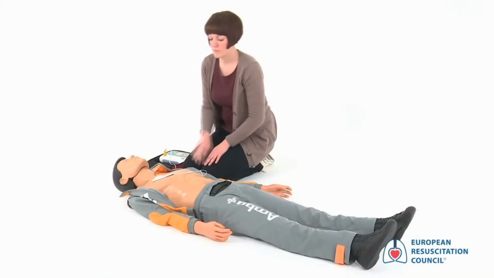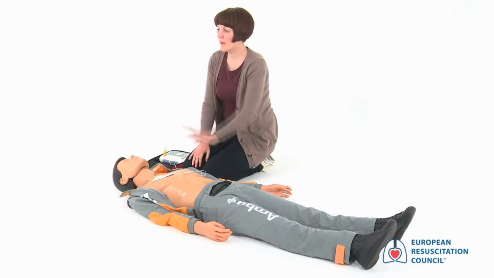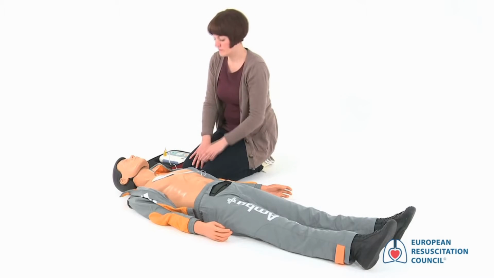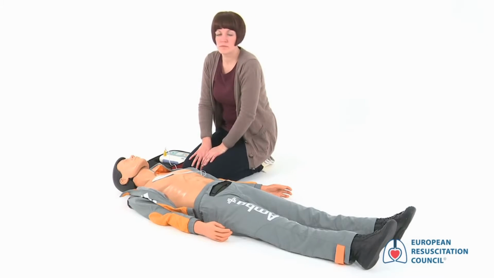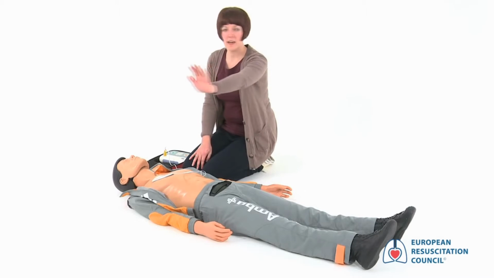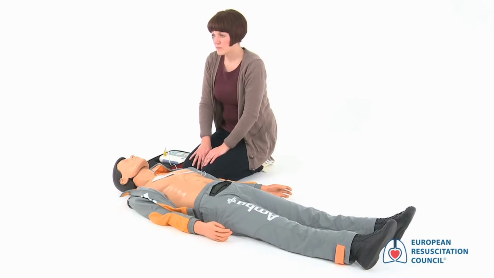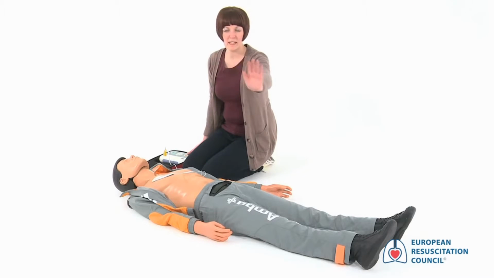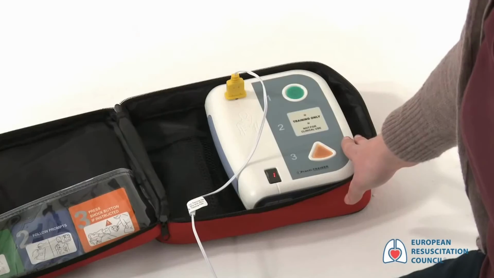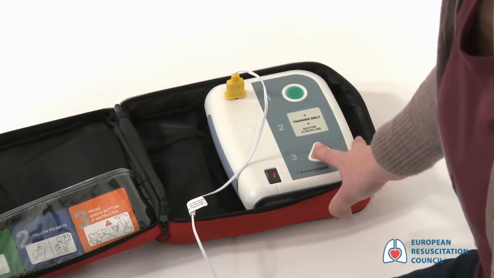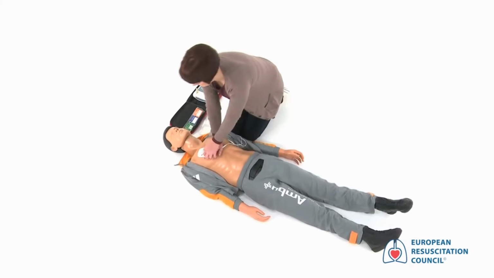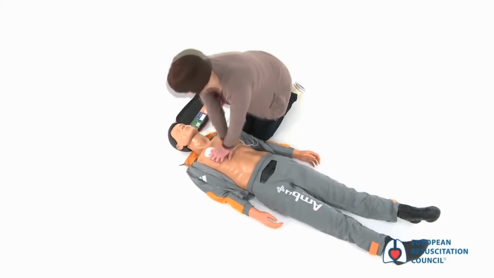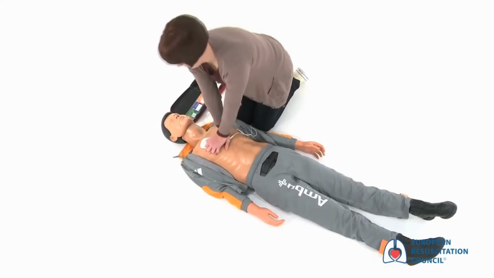Analyzing heart rhythm. Do not touch the patient. Stand clear. When prompted by the AED, look to see that everyone is clear and call "Stand clear." When prompted by the AED, press the shock button. Deliver shock now. Press the orange button now. Shock delivered. Begin CPR. Start CPR again as soon as prompted by the AED.